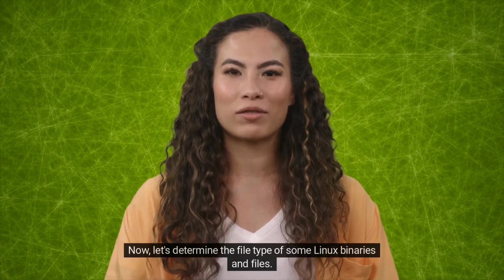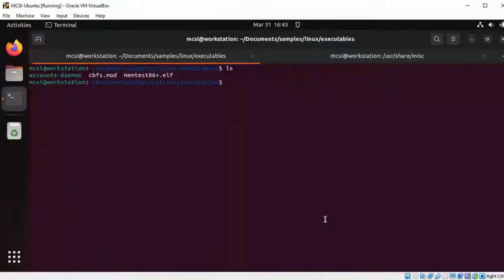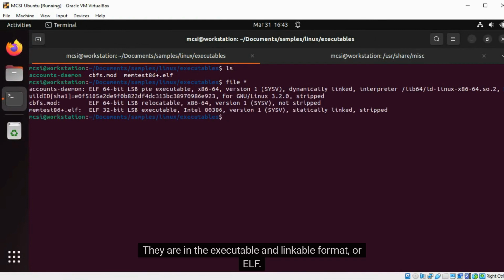Now let's determine the file type of some Linux binaries and files. Here we have 3 Linux executables. They are in the executable and linkable format, or ELF. 2 samples are 64-bit ones, and 1 sample is a 32-bit one.